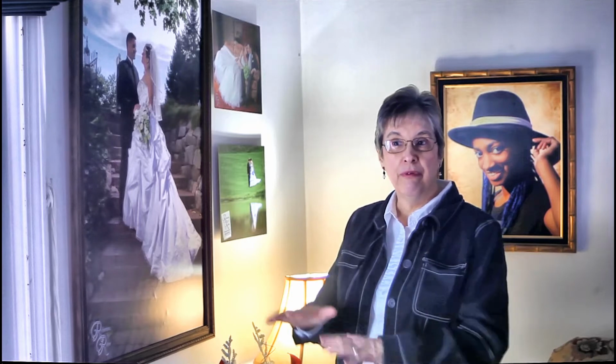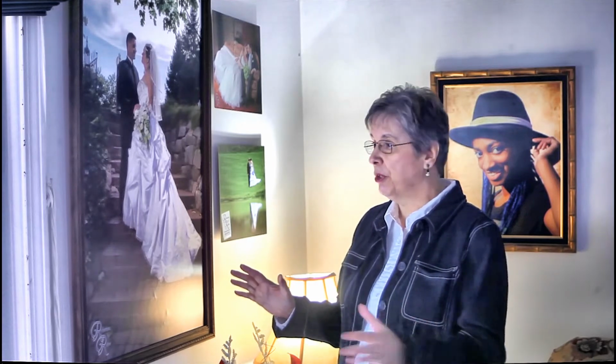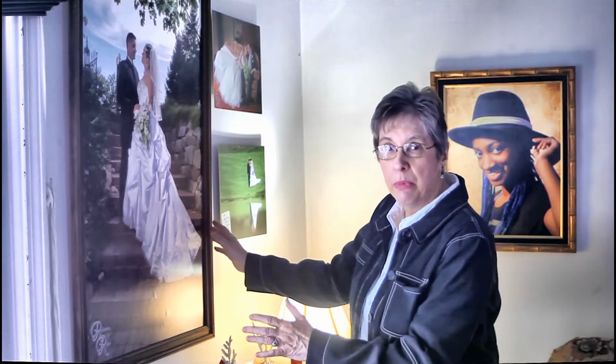So now, I am in my consultation room of my studio, which is very similar to your living room. So you could easily use this kind of room to do the portrait. First thing you want to do is have plain walls behind you. So what I'm going to do is take all my images down.